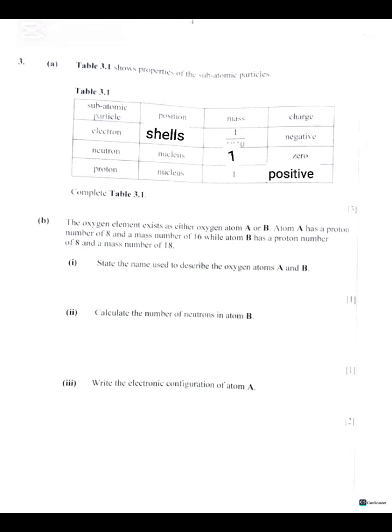Electrons are going to be located in the atomic shells. And then we are required to give the mass of neutrons. The mass of neutrons is 1. And then the charge of proton is positive. So for you to get the 3 marks, you need to say electrons are in atomic shells, the mass of neutron is 1, the charge of proton is positive.